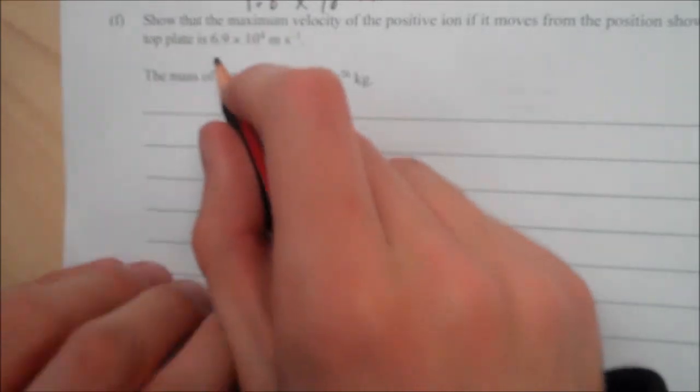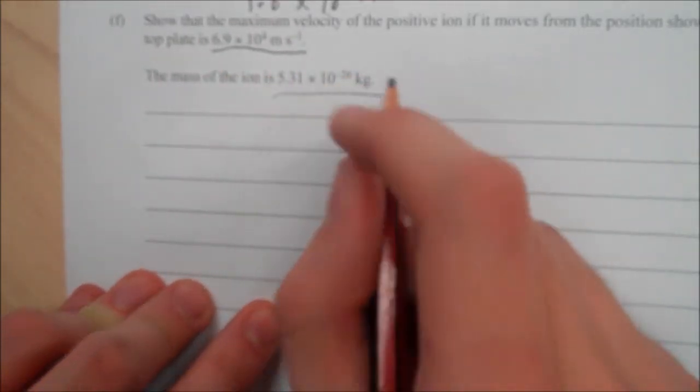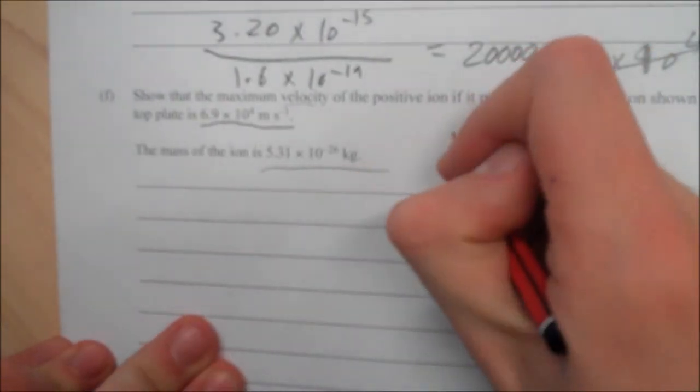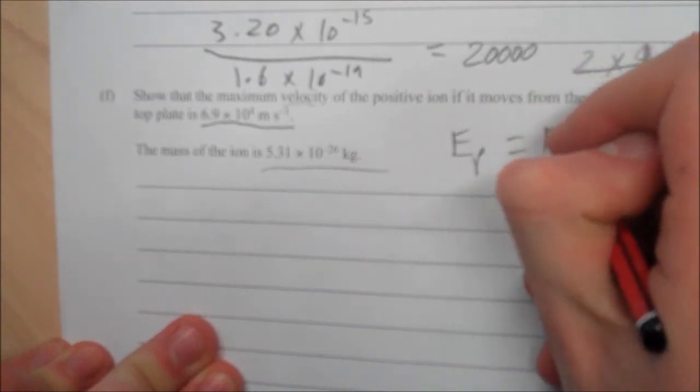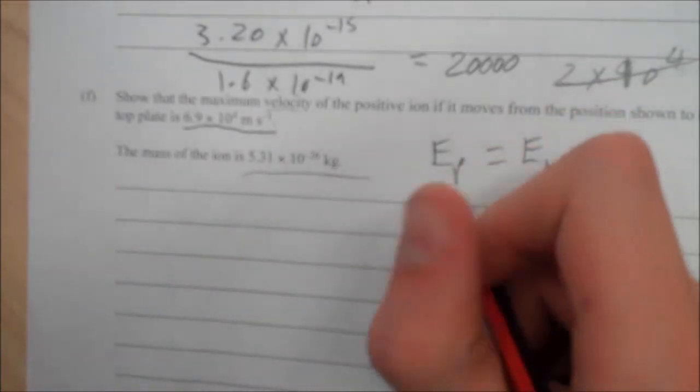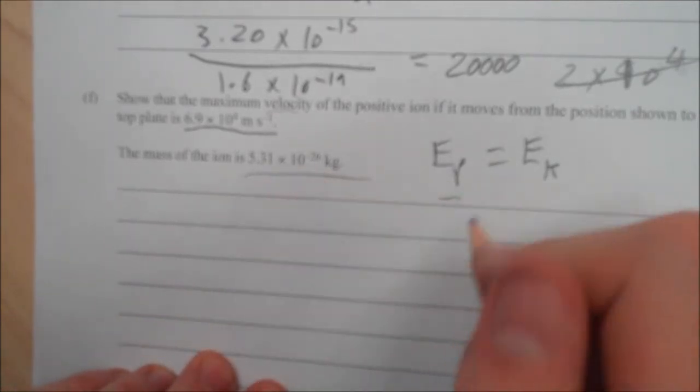Show that the maximum velocity of the positive ion, if it moves from the position shown to the top plate, is this. And they give us the mass as well. So what we have to do here is find the velocity, so this is probably going to involve kinetic energy like I showed before. If we work out EP, which is equal to EK, then we can find the velocity, especially since we have the mass.